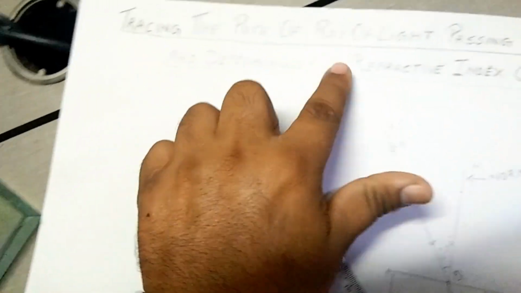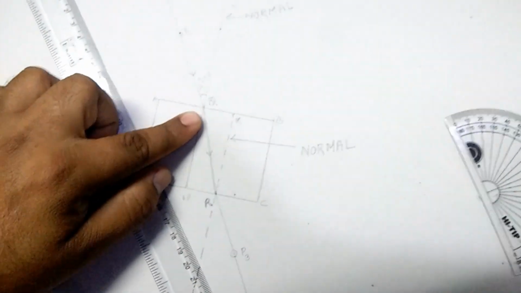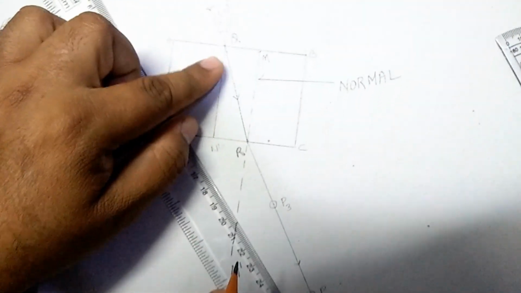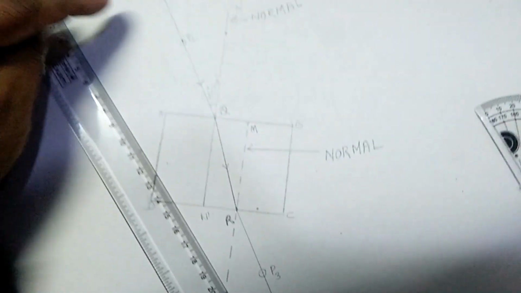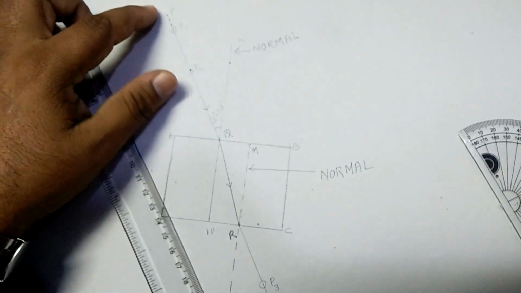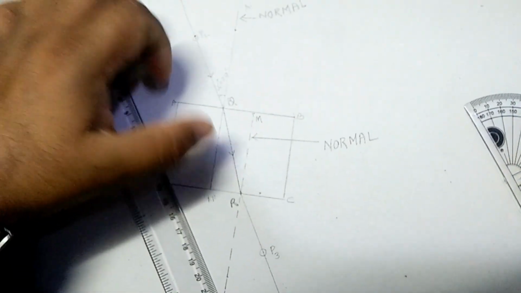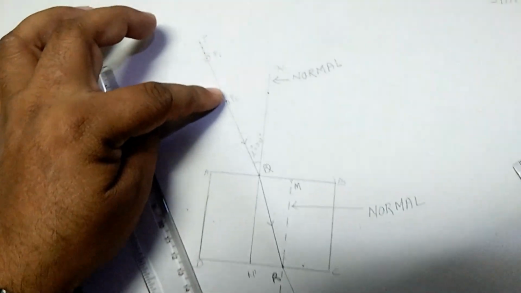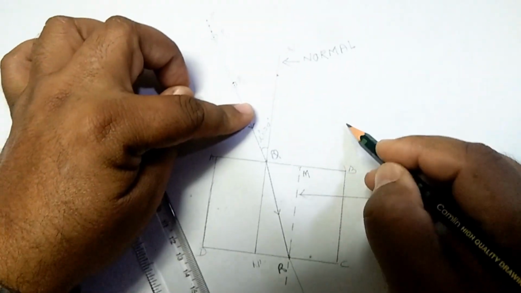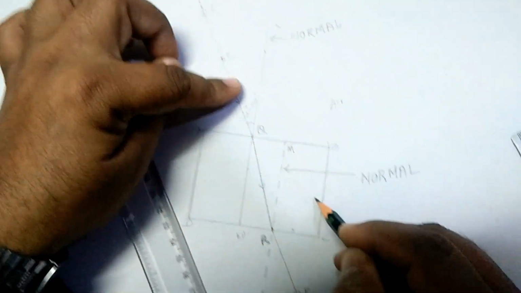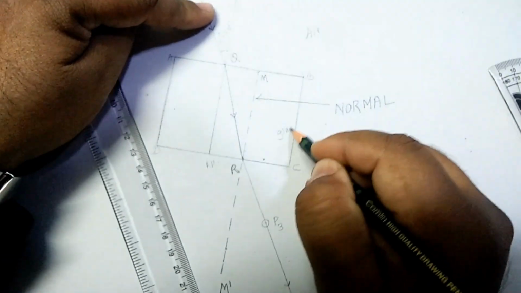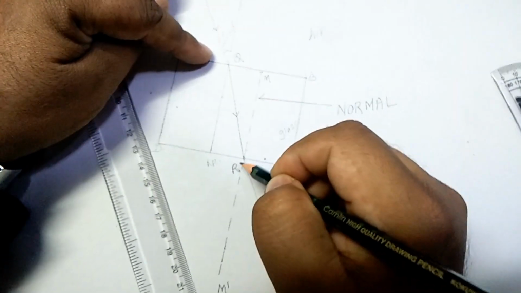QR is the line which I drew here, tracing the path of ray of light passing through the glass slab. So here QR is the line which is actually passing through the glass slab. So we say that when a ray of light goes from one medium to another it bends. Look at this here, the ray of light is going from rarer medium, that is air. When it goes to the glass, you can see that it is bending.